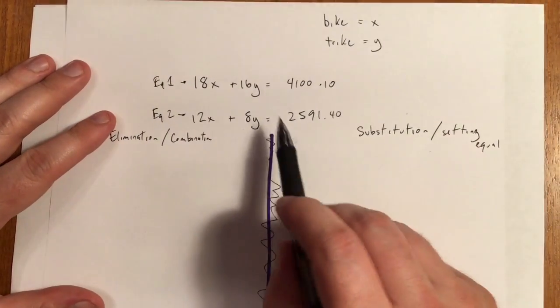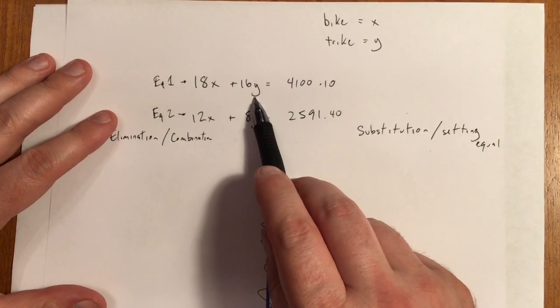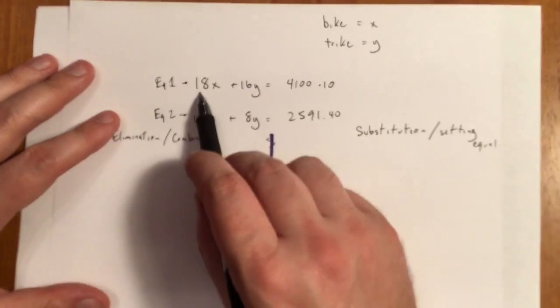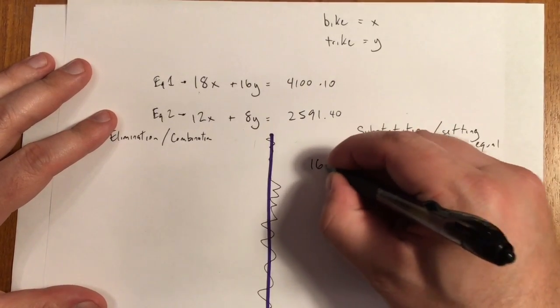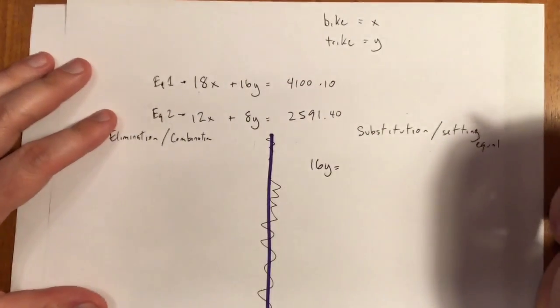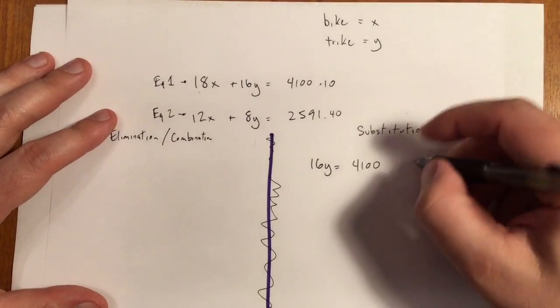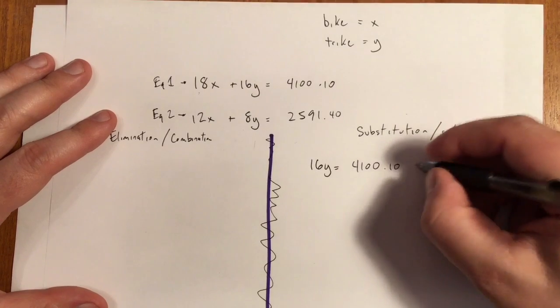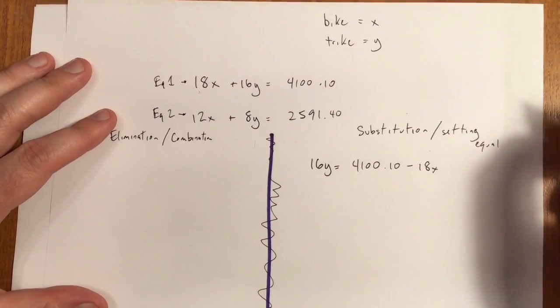So for that to work, I'm going to take both of these equations and solve them for y. So for equation 1, I'm going to subtract 18x and move it to this side of my equation. So I'll have 16 times y equals 4,100.10 minus 18x.